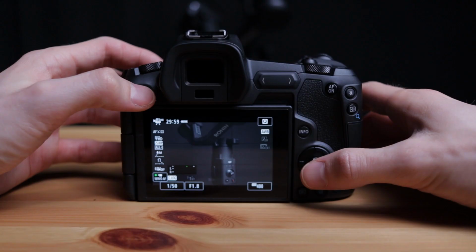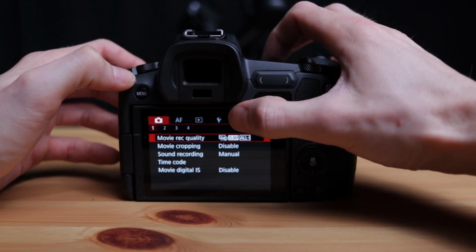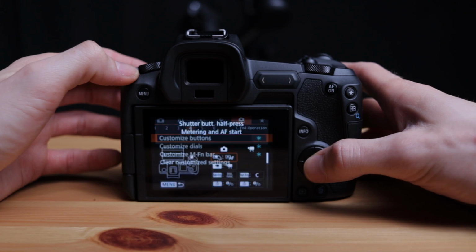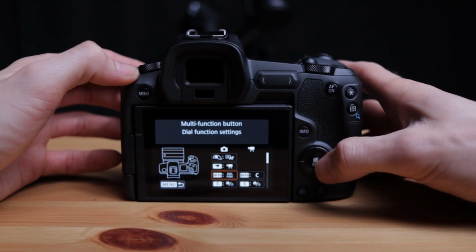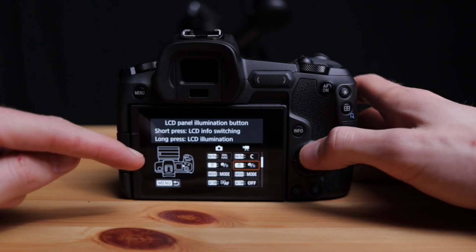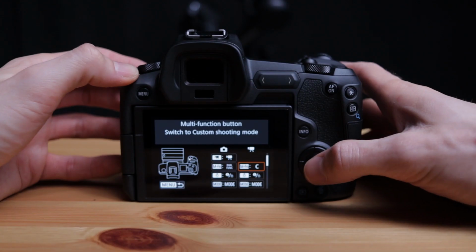You go to menu, and then you go onto the orange tab once again, and then customize buttons. I'm obviously talking about video functions on this, so the video functions are on the right hand side of this screen here, so you can scroll through the different buttons, and it shows you in this little image here which button you're assigning. So we're going to go ahead and click the M function button.